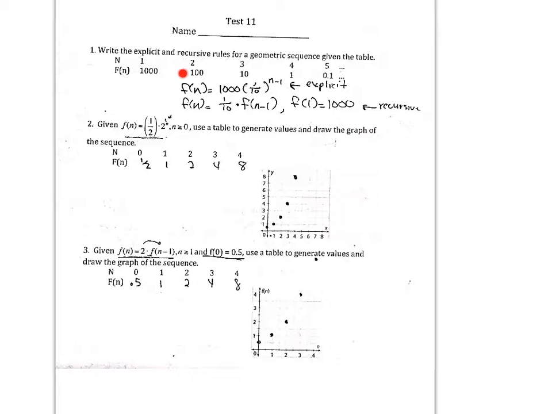R is a ratio. Remember, you find R by putting the second over the first. With explicit form, the formulas will be, I'll put them on the board today. They'll be on the board tomorrow for you. And it's basically first term times R to the n minus 1 power. That's explicit, and I got those from right there.